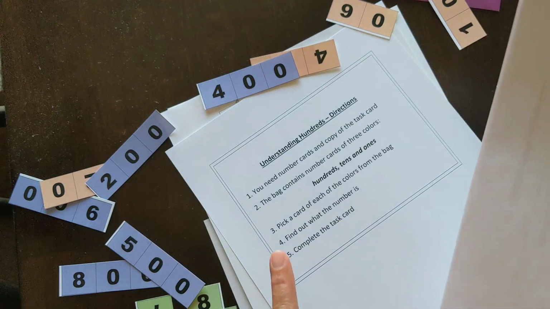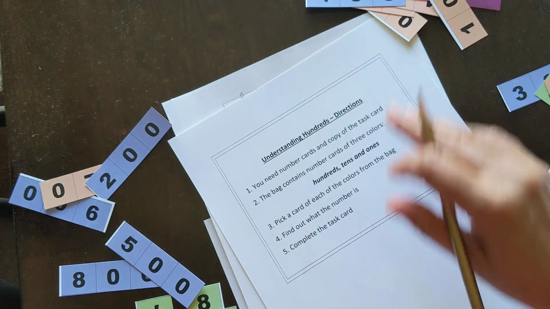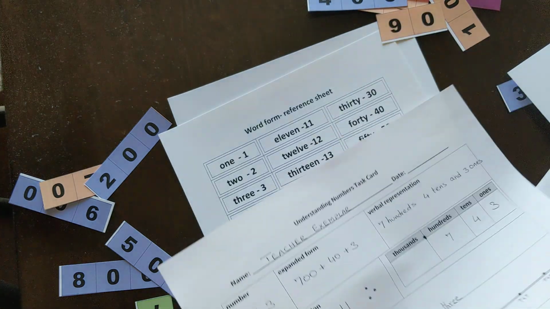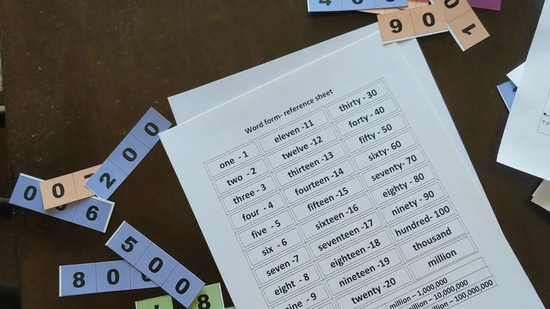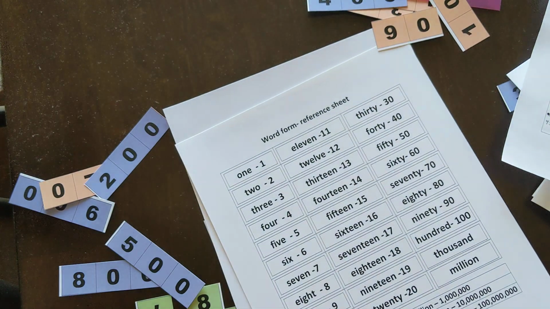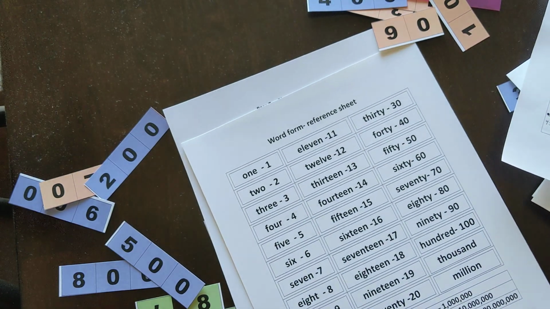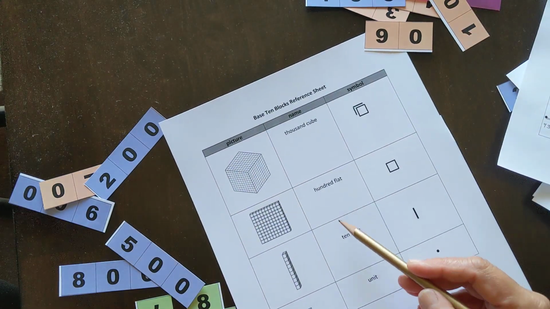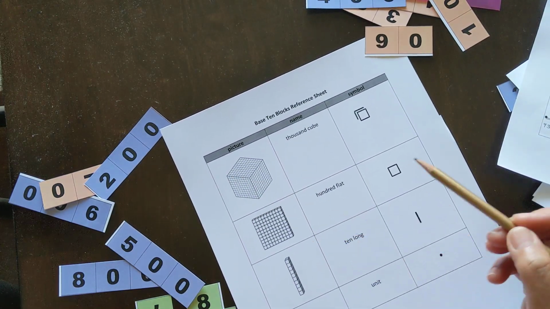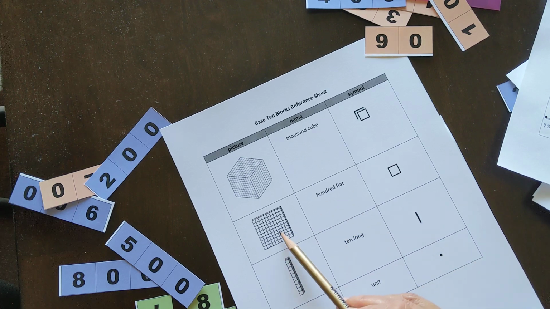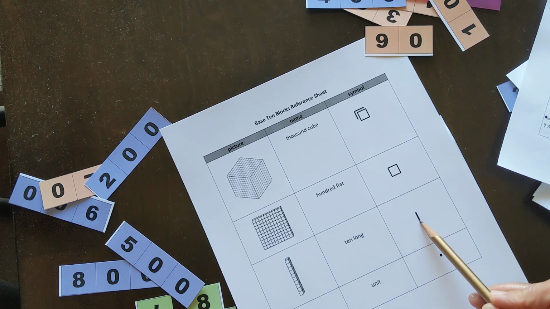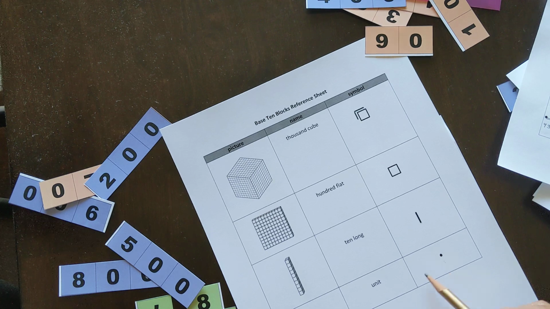Directions help students work on this activity independently. Teacher exemplar sets expectations, and this is a reference sheet for word form, all the spelling, and this is a reference sheet for base 10 blocks. Students use 100 flat. This is the real picture of 100 flat, and this is the base 10 symbol. This is the 10 long symbol, and this is the ones or unit symbol.